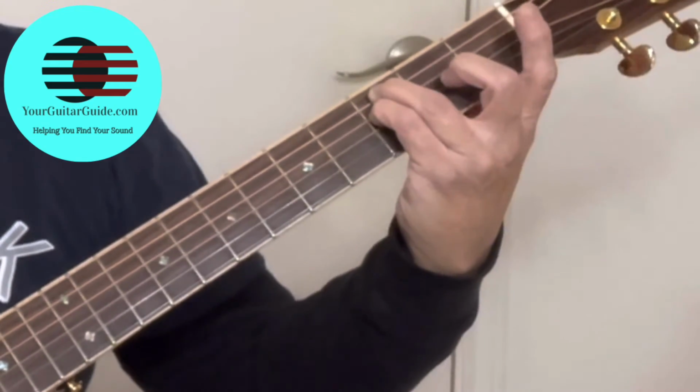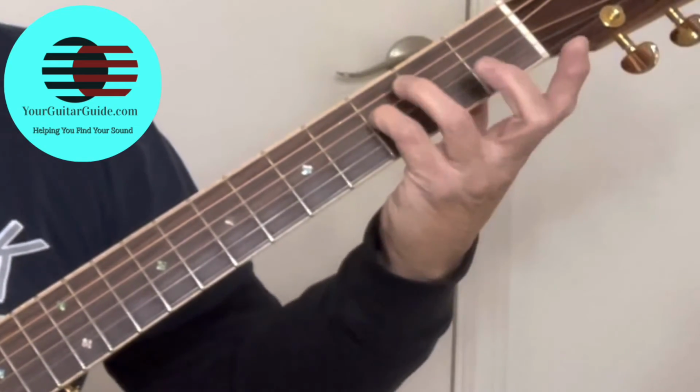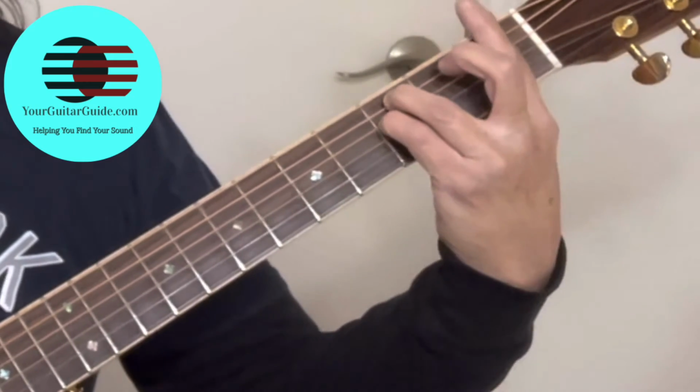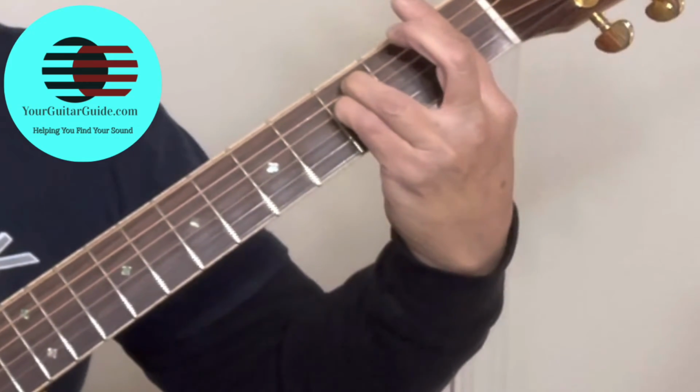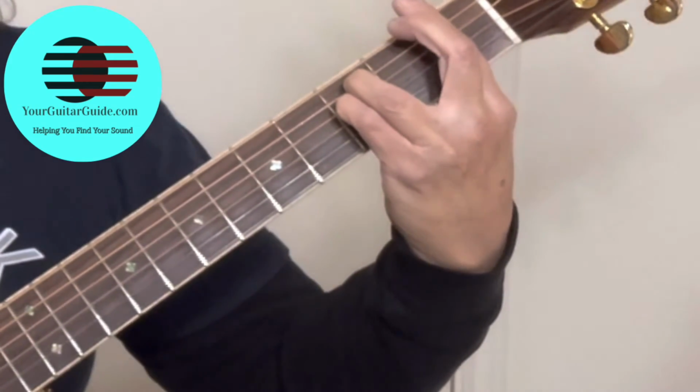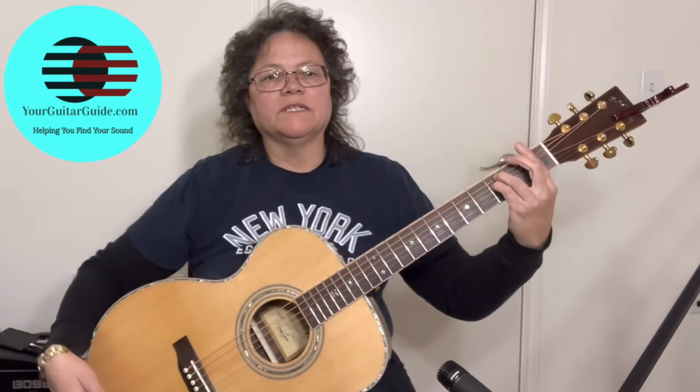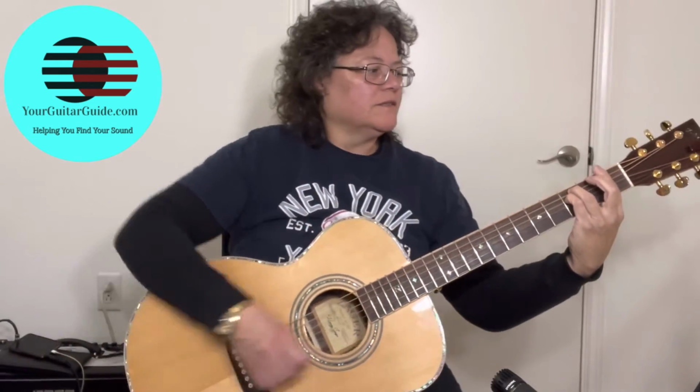Right below it, on the D string, is your fourth finger. Might be a little tricky if you're a beginner. But take your thumb and press it against the middle of the back of the neck of the guitar.